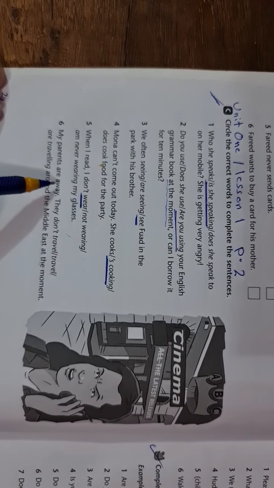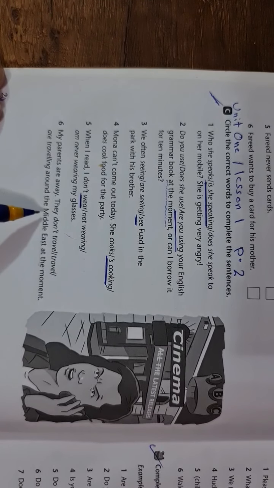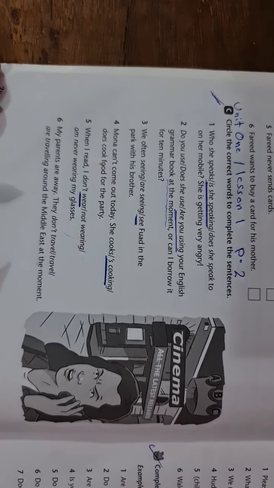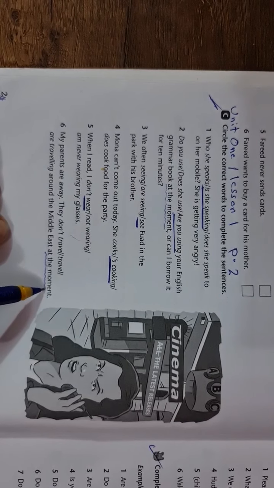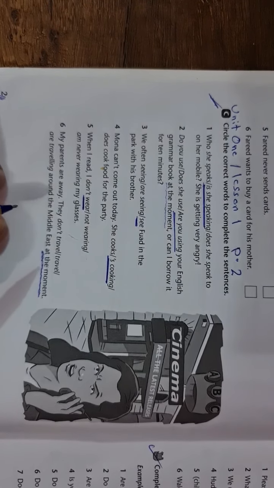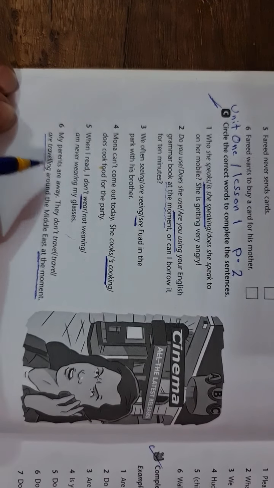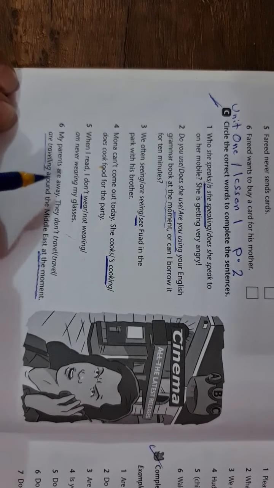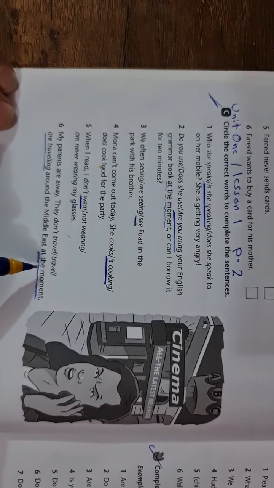My parents are away. They are traveling around the Middle East at the moment. Students, we have at the moment, which is a time phrase that is used with the present continuous. So we choose are traveling. My parents are away. They are traveling around the Middle East at the moment.